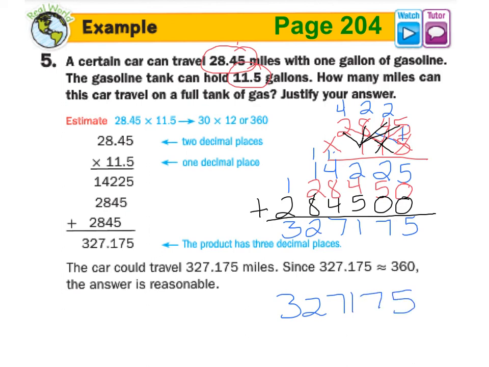And let's go back and count our decimals. I have 1, 2, 3. So I need 1, 2, 3, and I'll have to put my decimal right there between the 7 and the 1. So we would say the car could go about 327 and 175 thousandths, or we could say 327 or 330 miles on a tank of gas.